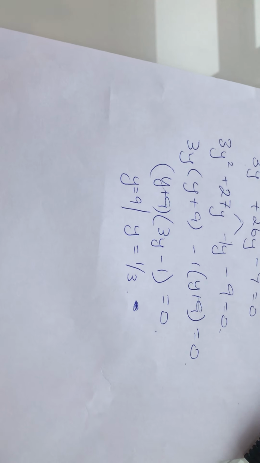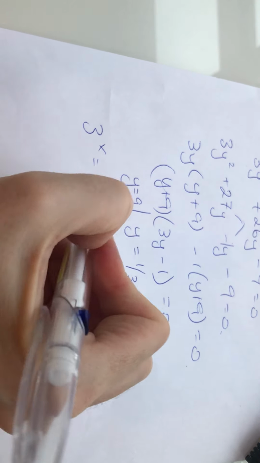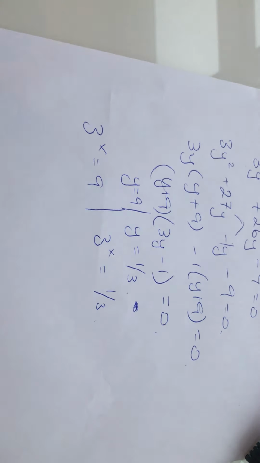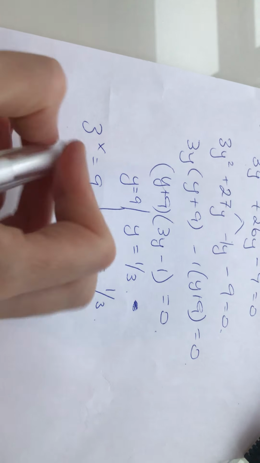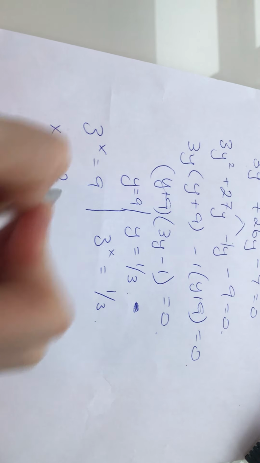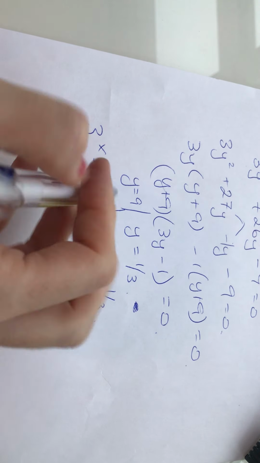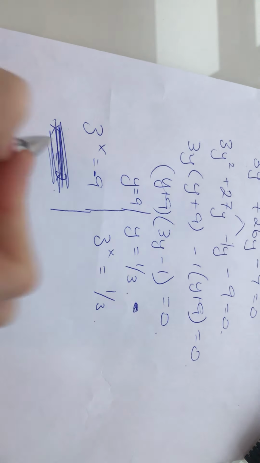Again, they didn't ask me to solve for y, they asked me to solve for x, so I'll throw back in 3 to the power of x is equal to minus 9, and 3 to the power of something is equal to a third. Sorry, that's a minus 9, which I actually don't get any solution for.